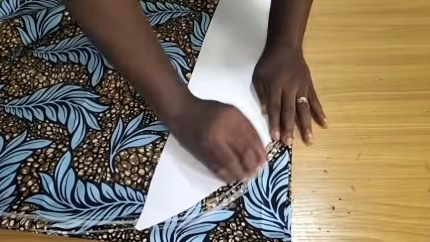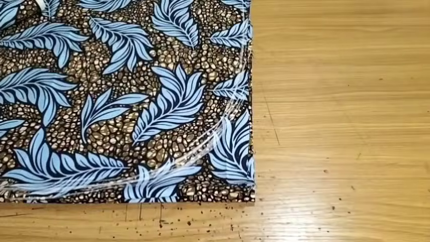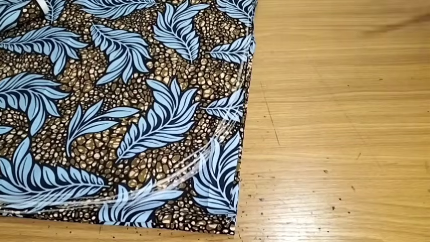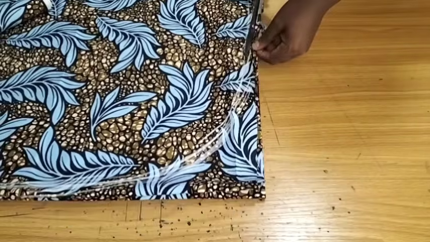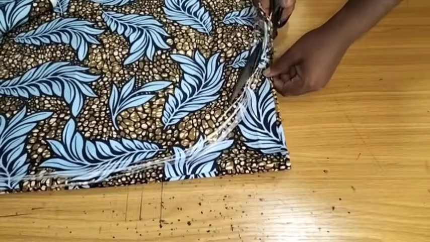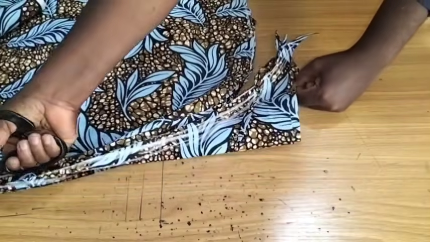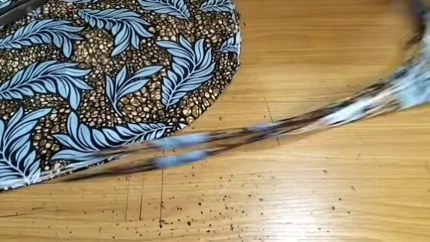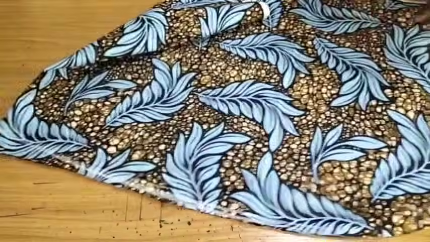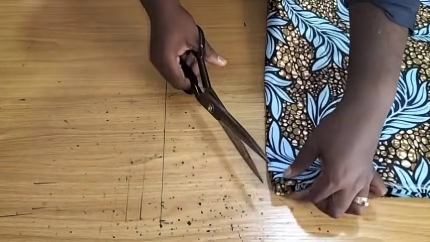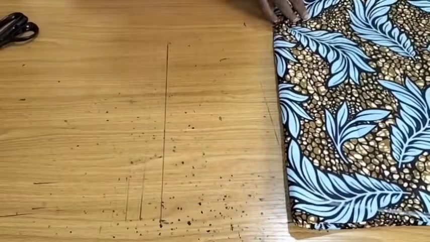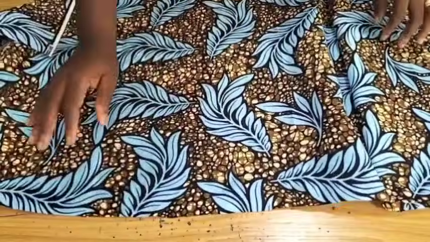So you can see that curve. That is what I'm going to trim off right now to the end of this 2.5 yards fabric I folded into 2. I'll go ahead to cut it out accordingly. So after cutting it out, this is the result. You can make a notch to show the side line where our gathers are going to.